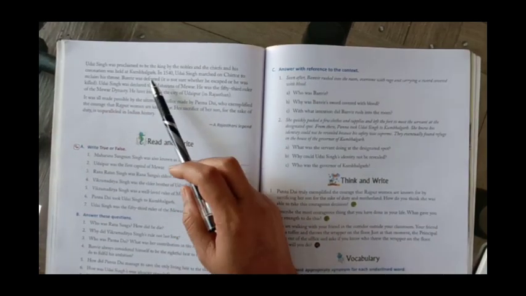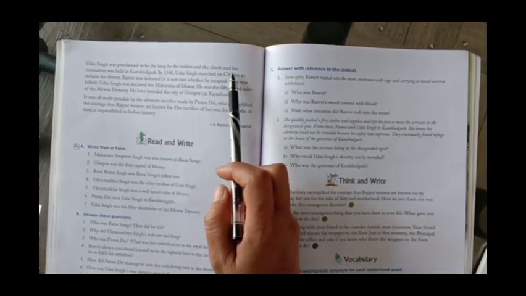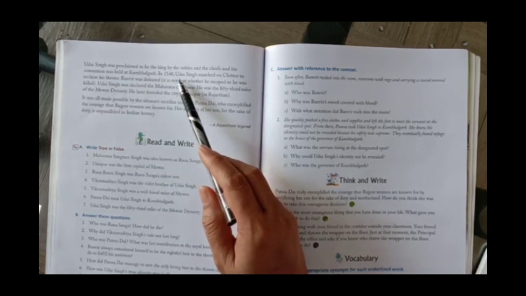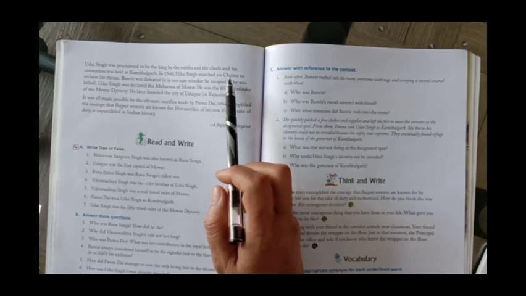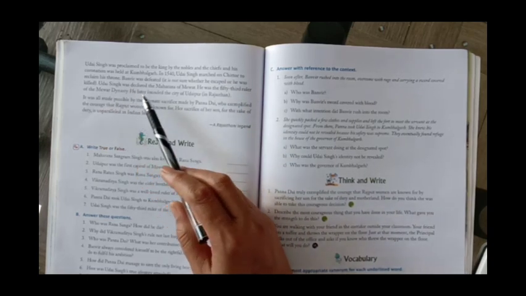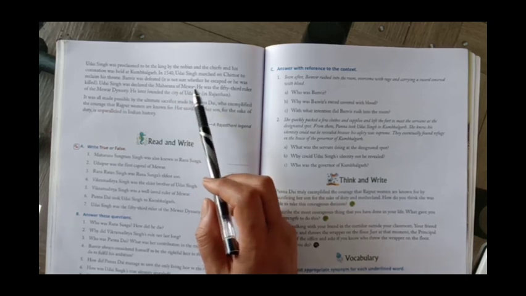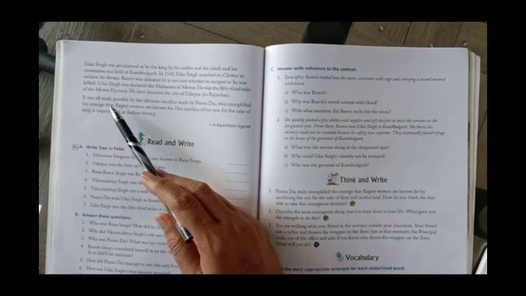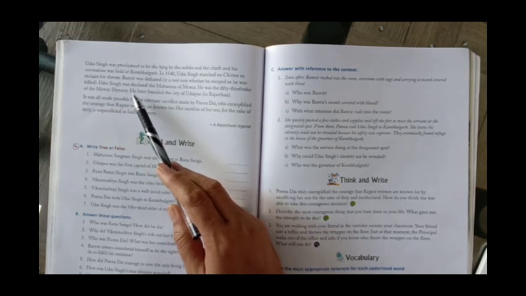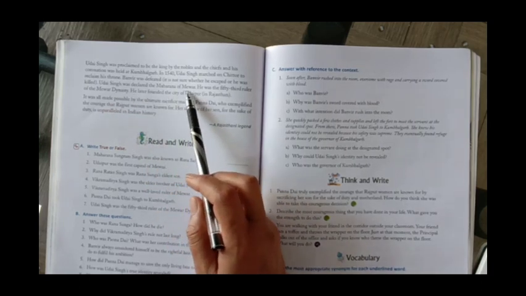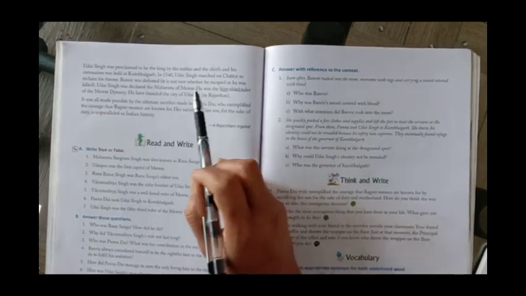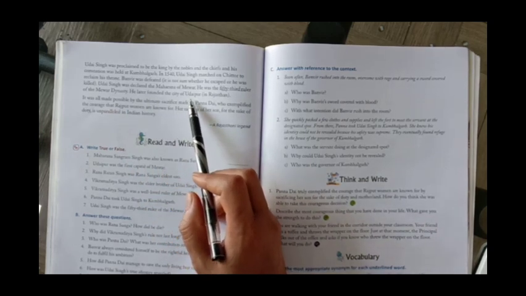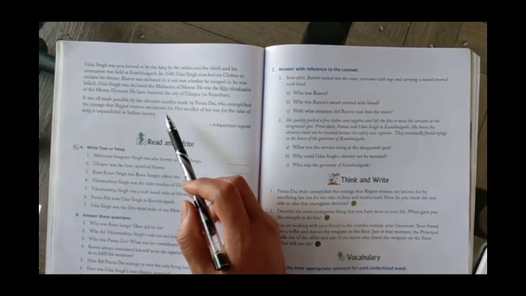Uday Singh was proclaimed to be the king by the nobles and chiefs, and his coronation was held at Kumbulgar. In 1540, Uday Singh marched on Chittor to reclaim his throne, but he was defeated, and it is not sure whether he escaped or he was killed. It is nowhere mentioned. Uday Singh was declared the Maharana of Mewar, the 53rd ruler of the Mewar dynasty. He later founded the city of Udaipur, which is in Rajasthan.